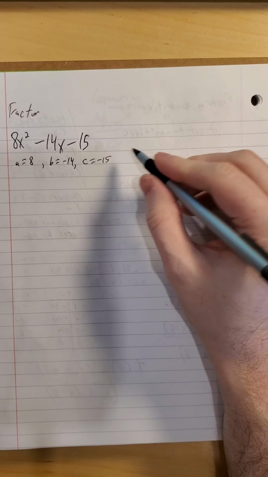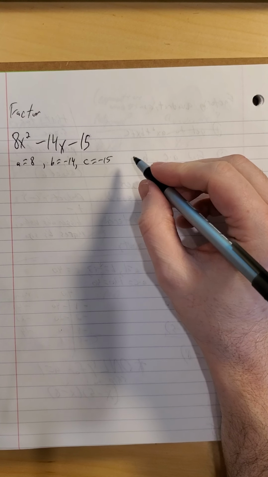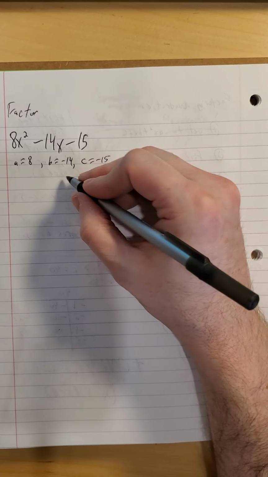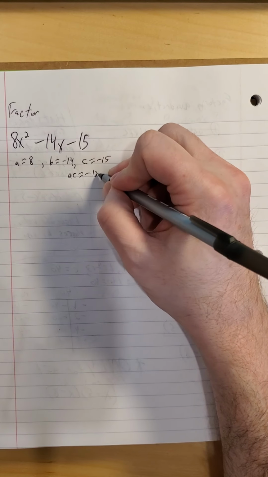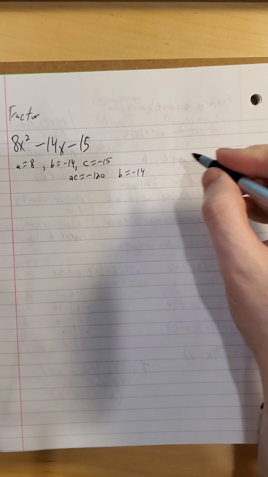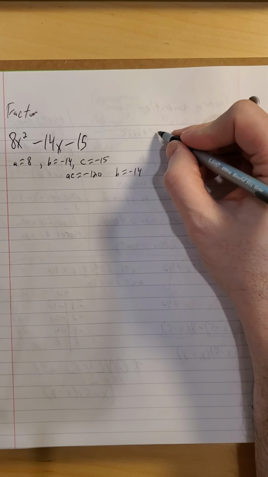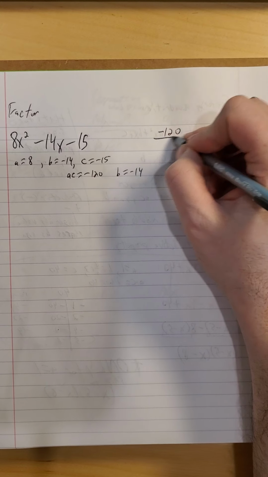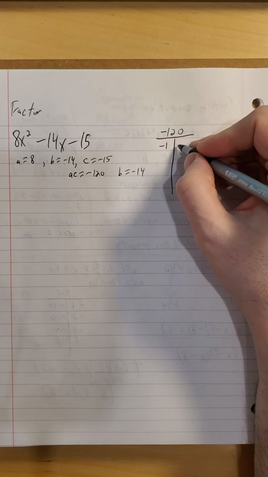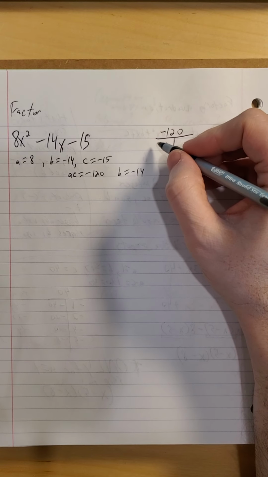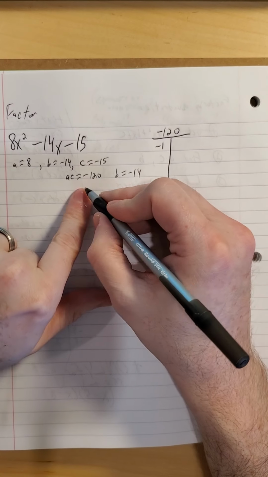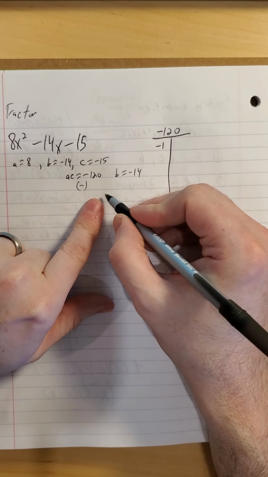So 8 by negative 15 is the same as 4 by negative 30, so negative 120. And B is the negative 14. So I'll make my table for the product. And again, we just go in order. So here, as far as sign work, AC is a negative, so I know it's one of each.